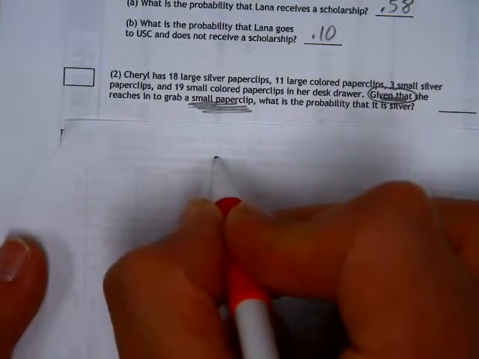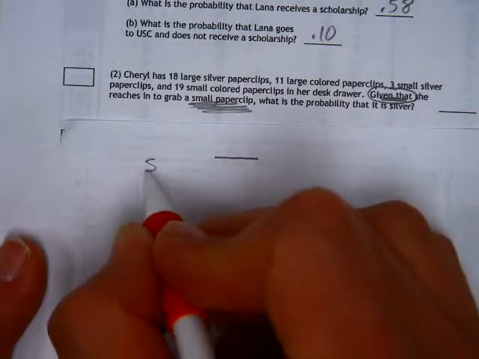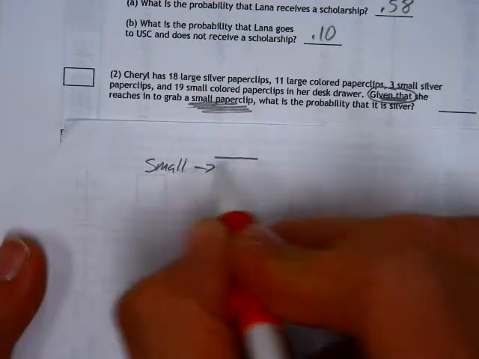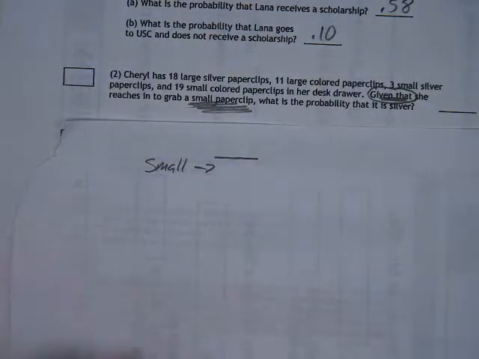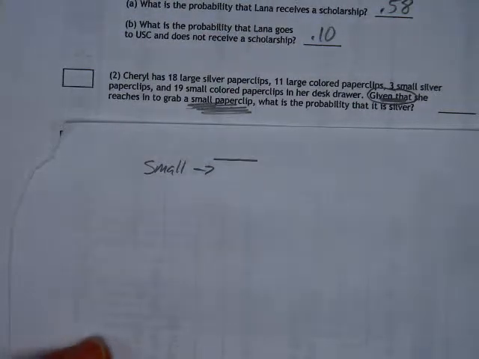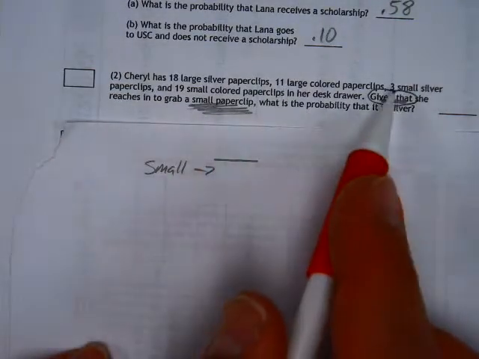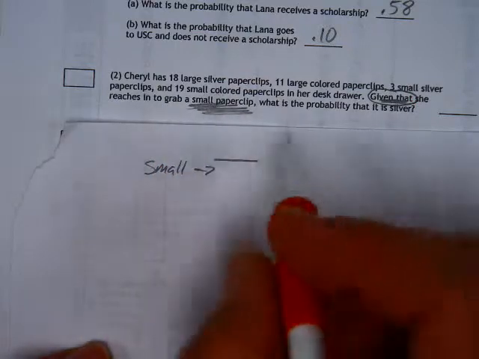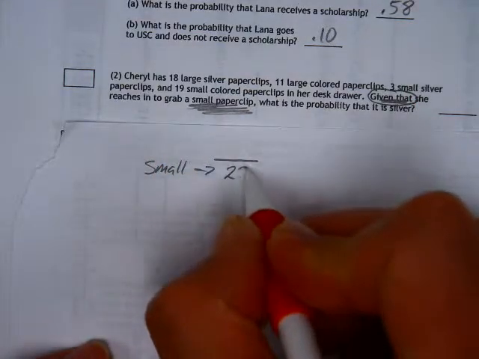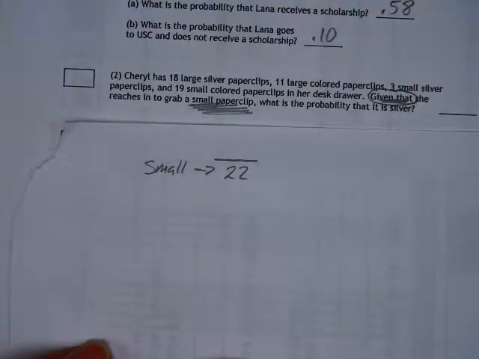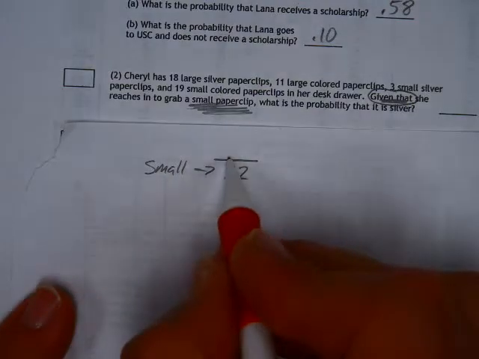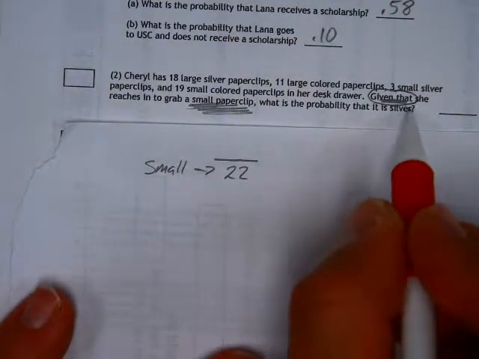What we've established is the denominator is going to be all of the small paper clips. However many there are, all of the small go on the bottom. So if we look at small, there's 3 and 19. So there's a total of 22 small paper clips. Now, of those small paper clips, what's the probability that it's silver?